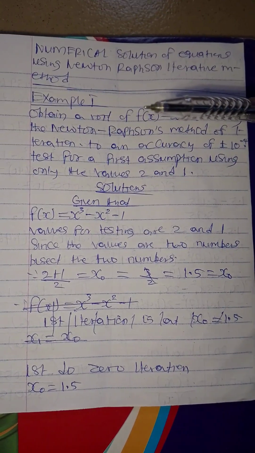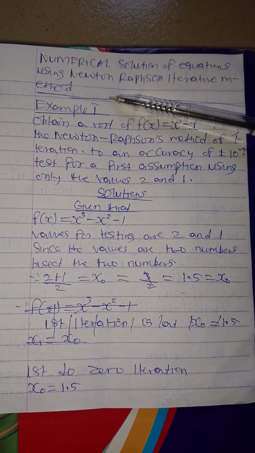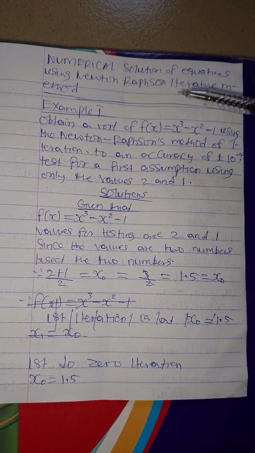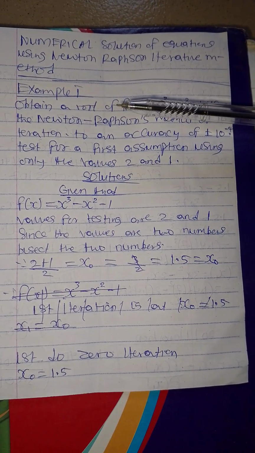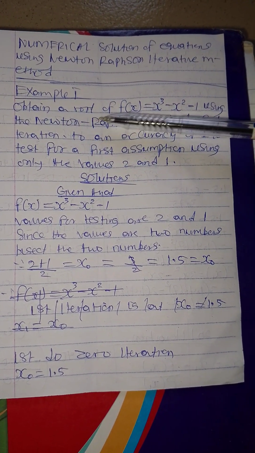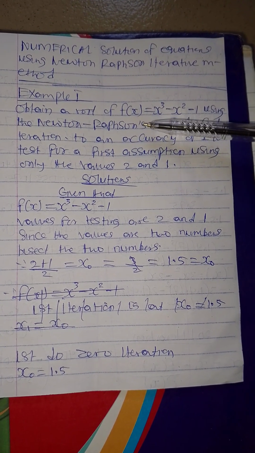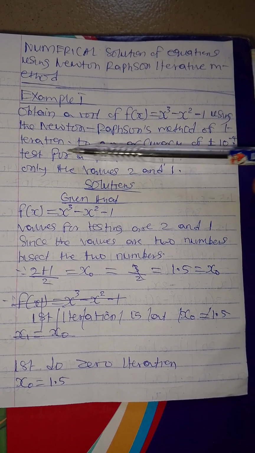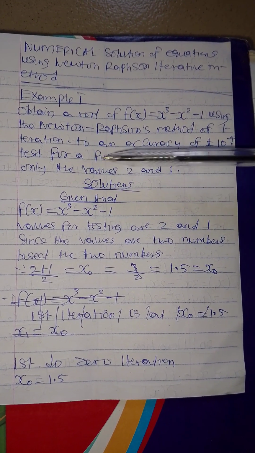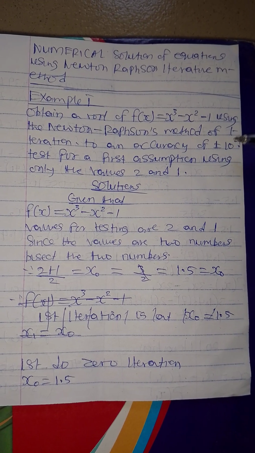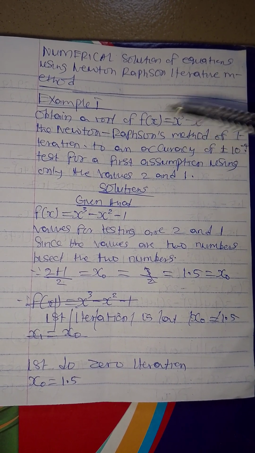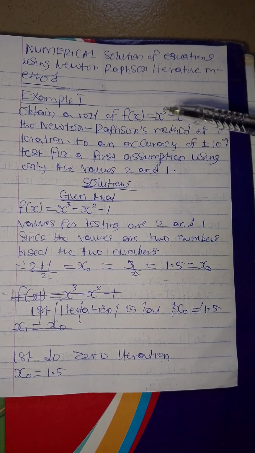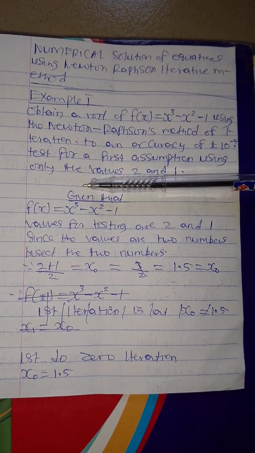On today's video, I'll be teaching you guys how to solve numerical solution of equations using the Newton Raphson iterative method. So I have this example. Example one says that we have to obtain a root of f(x) = x cubed minus x squared minus 1 using the Newton Raphson method of iteration to an accuracy of plus or minus 10 raised to power minus 4. Now you have to test for its first assumption using only the values 2 and 1.